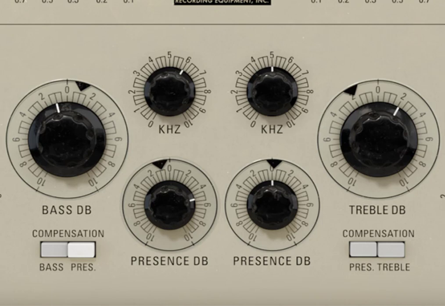Presence 1 Decibel Post, presence 2 Decibel Post, outer discs, sets the gain of the peaking band post-saturation. Is automatically controlled when the compensation buttons are engaged. Presence 1 compensation, presence 2 compensation, turn on to automatically set the complementary band, the post EQ band.